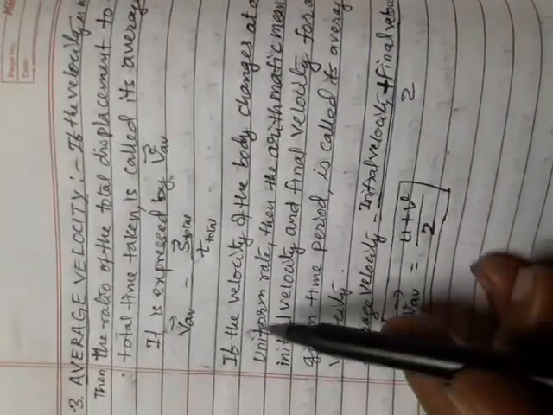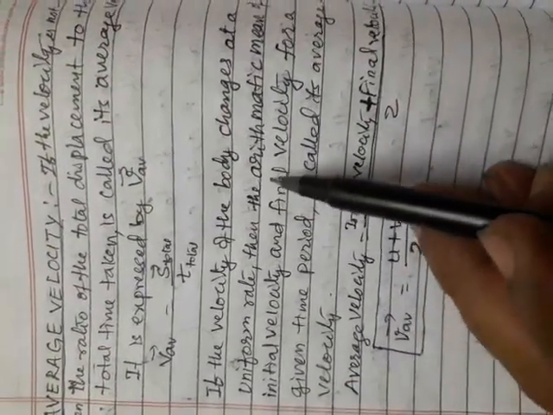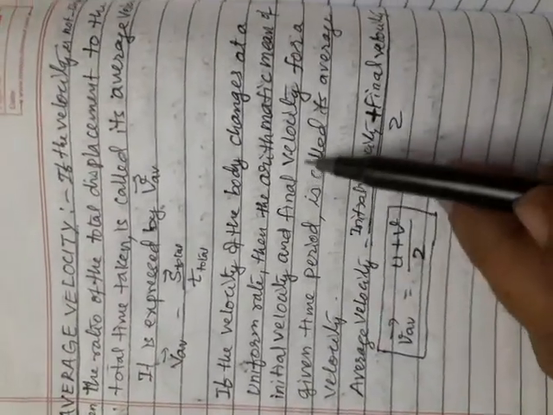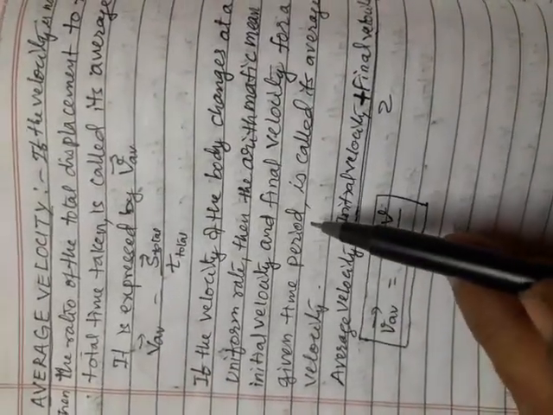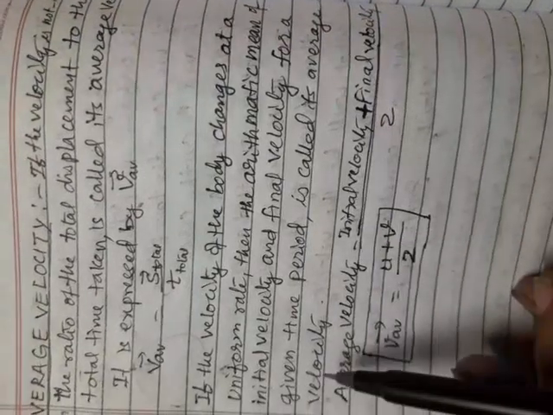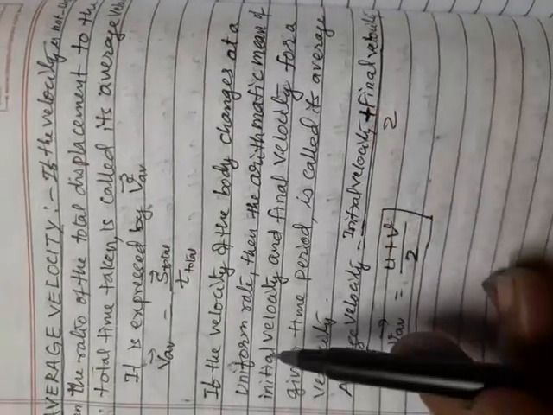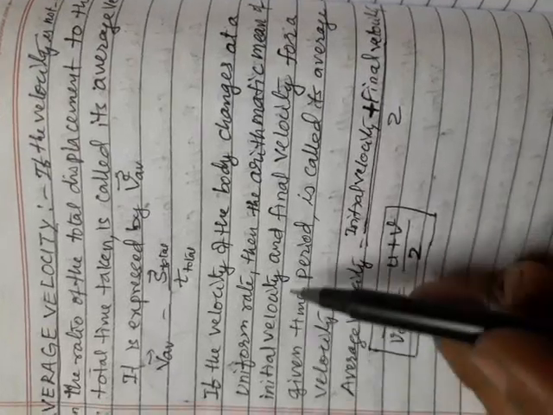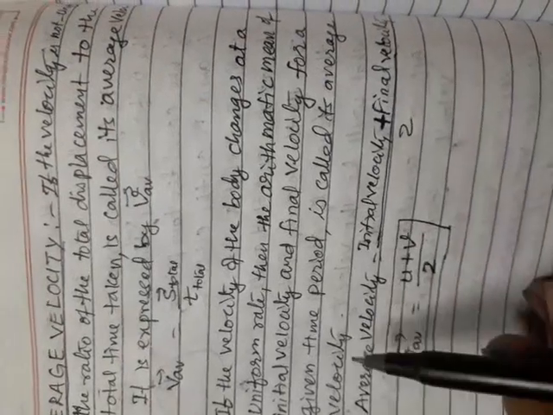We can also define average velocity in another case. If the velocity of a body changes at a uniform rate, then the arithmetic mean of the initial velocity and final velocity for a given time period is called its average velocity.